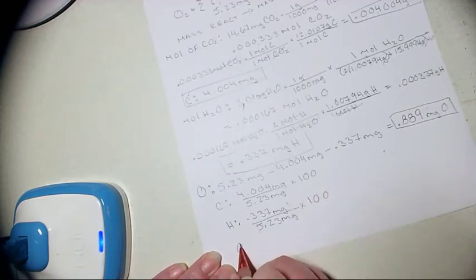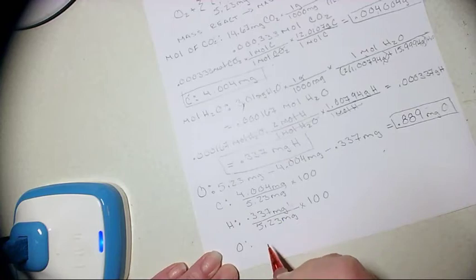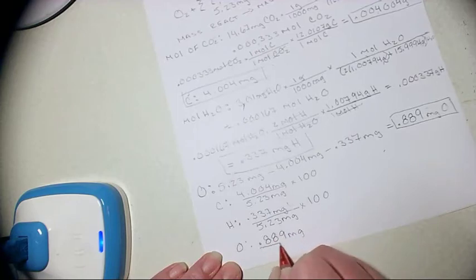And finally our oxygen. I can go 0.889 milligrams of oxygen divided by the total mass of the sample.